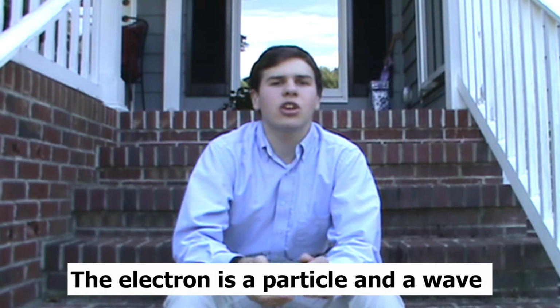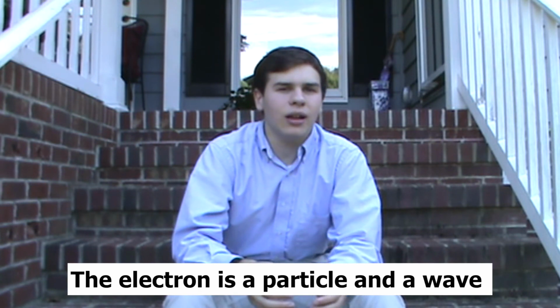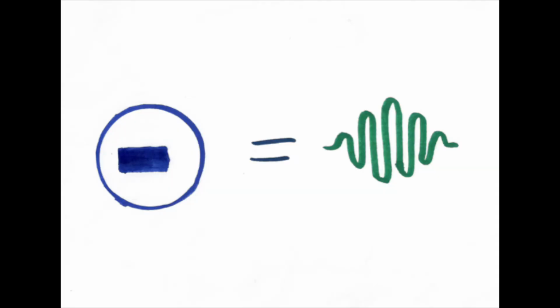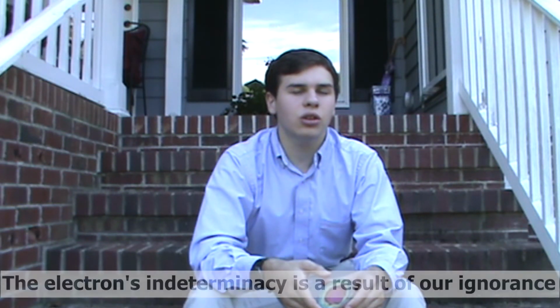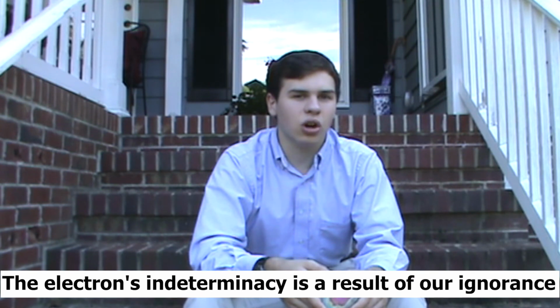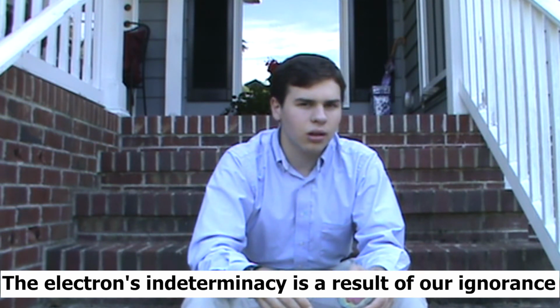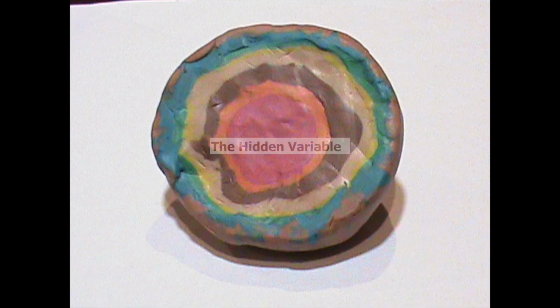In the orthodox position, the electron is a particle and a wave, and wave-particle duality is a law of nature. This experiment may take a stand as one or the other. In the realist position, the electron's indeterminacy isn't a law of nature, but a reflection of our ignorance. Think of classical mechanics as Earth's crust, and quantum mechanics as the underlying mantle. There are things about the mantle, however, that only make sense if you know the workings of the inner core.